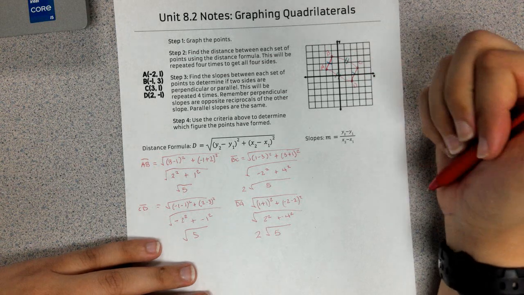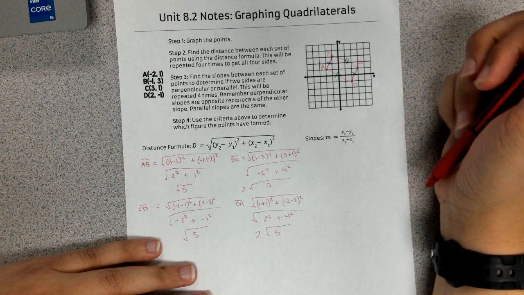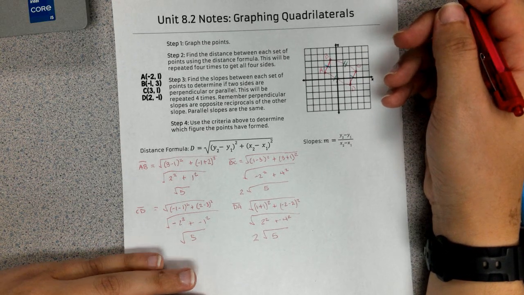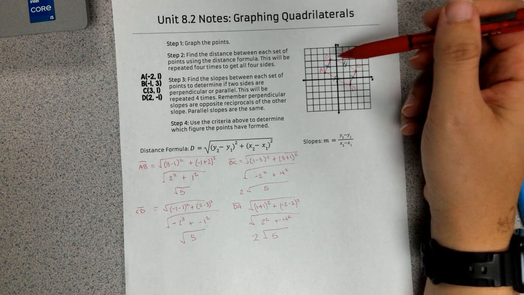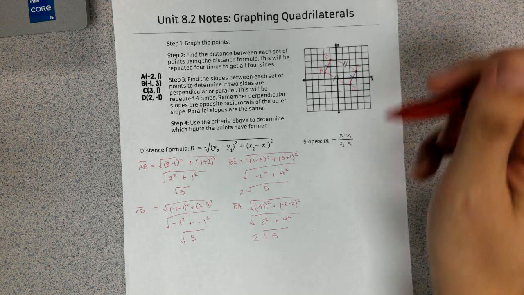So we can get rid of square, rhombus, and trapezoid because we have 2 sets of congruent sides. Okay? And probably kite as well, because it doesn't even look like a kite. Okay? So now we've got to do the slopes.